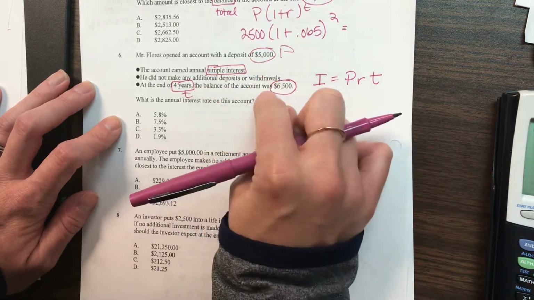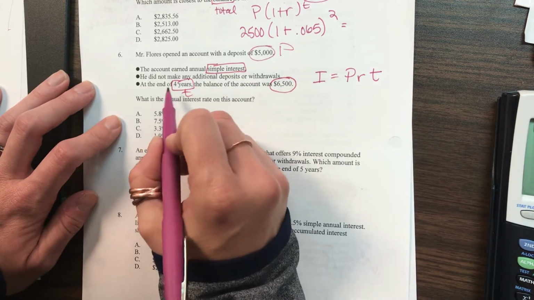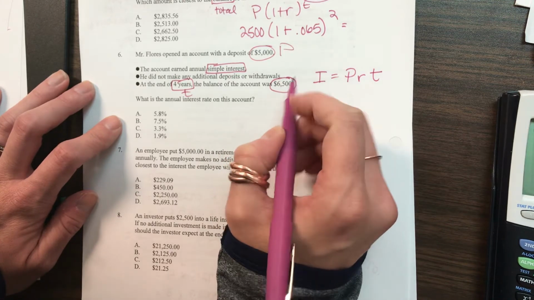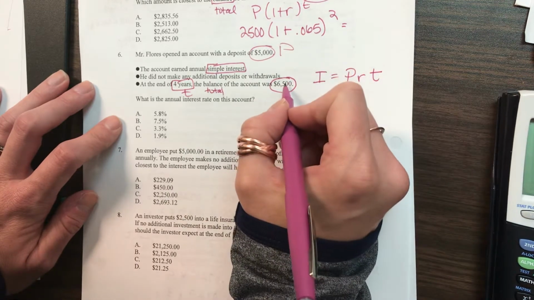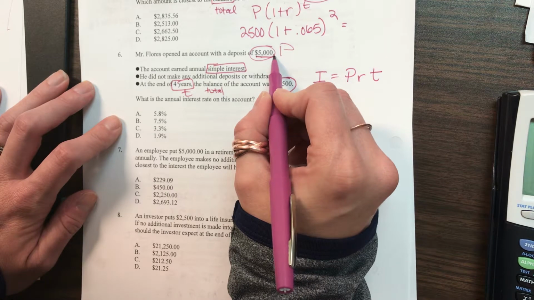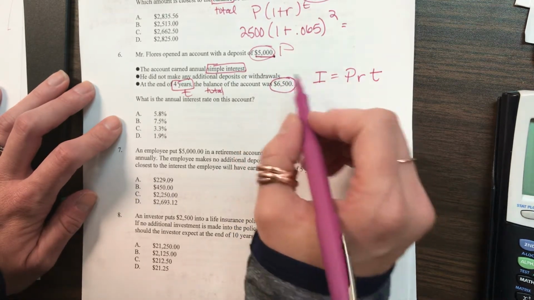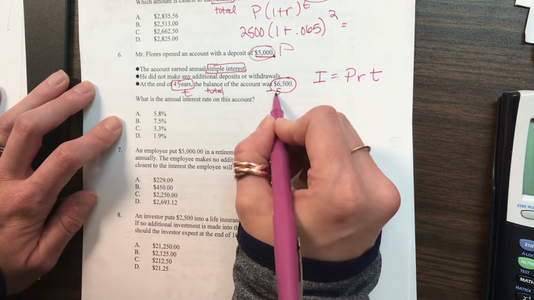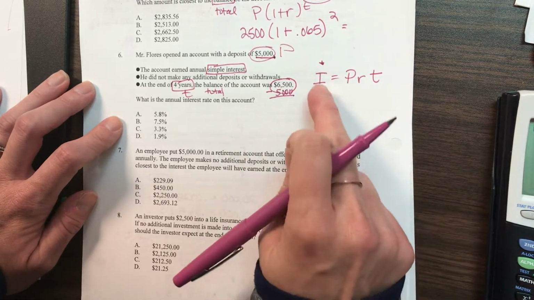So I'm going to plug in all the numbers that I do know. So it said at the end of 4 years, the balance of the account was $6,500. Okay, remember balance means total. So they've added what it originally had, what was deposited, plus the interest. So what I need to do is take this 6,500 and subtract the 5,000 to figure out what's going to go here for the I. What's the interest?